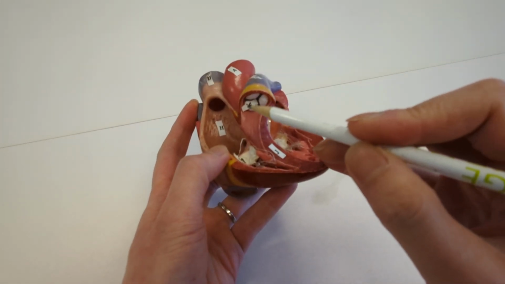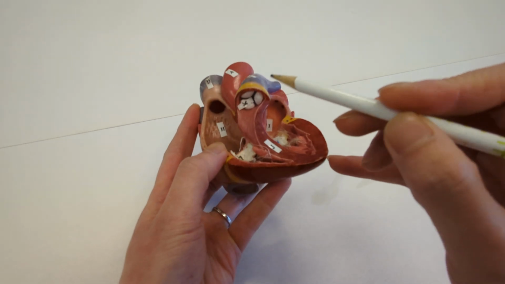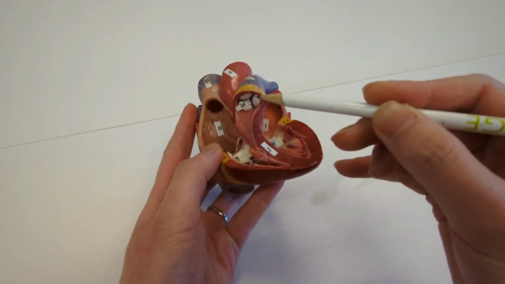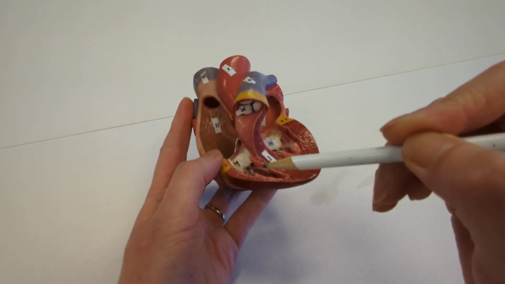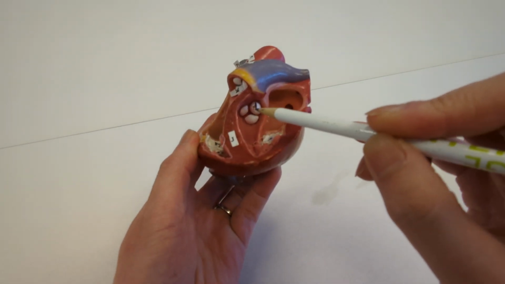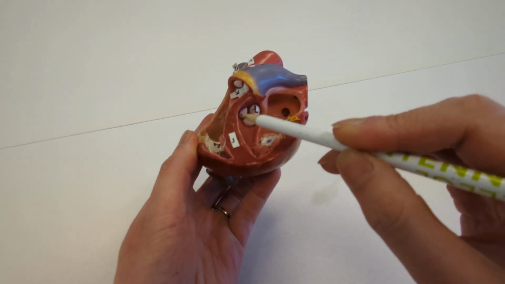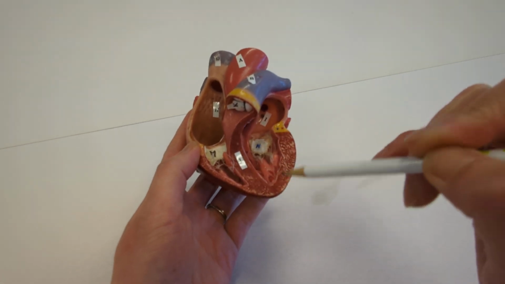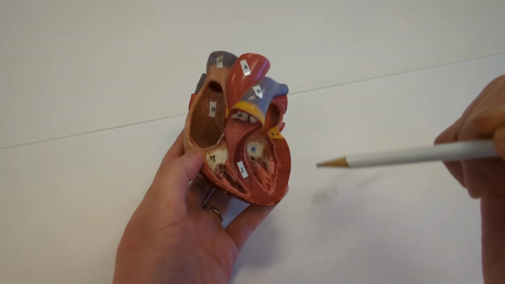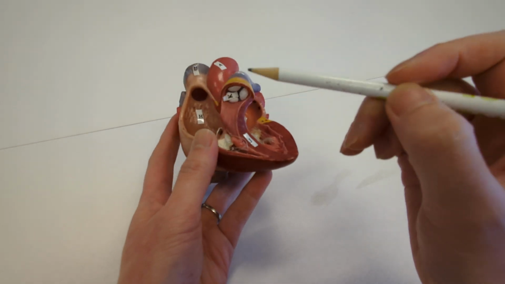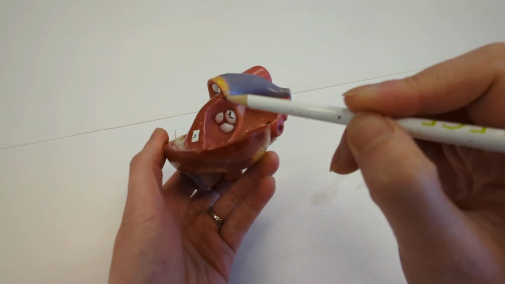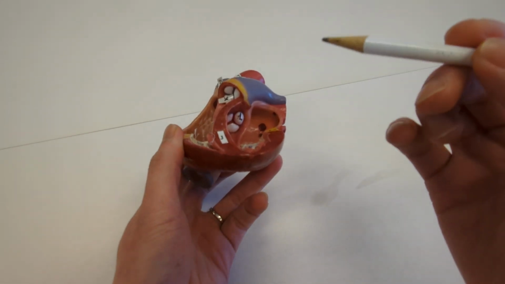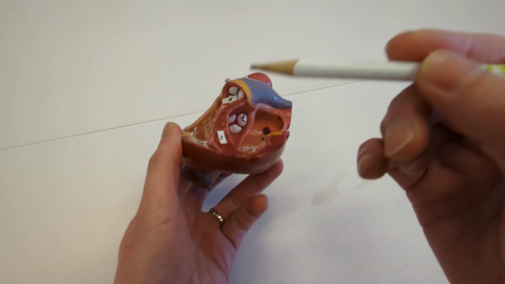Over here at the entrance to the pulmonary artery, you see that there is the pulmonary valve, and that prevents blood from going back into the right ventricle. And on the other side over here at the entrance to the aorta, there is the aortic valve, which would prevent blood from flowing back into the left ventricle. Okay, so I forgot to mention the pulmonary valve and the aortic valve together. They are collectively known as the semilunar valves, and they would be opening and closing in sync with each other.